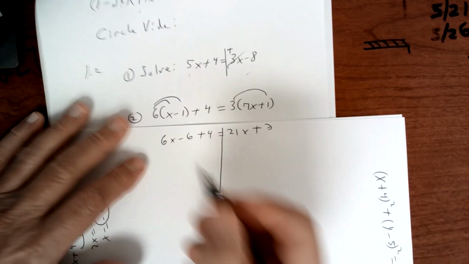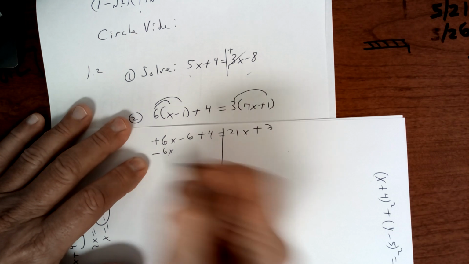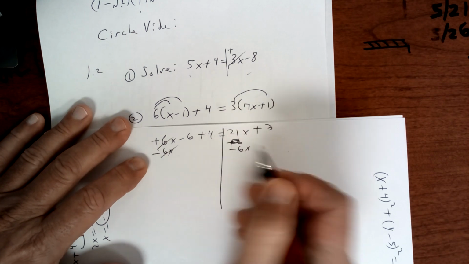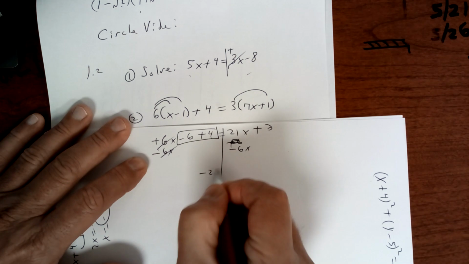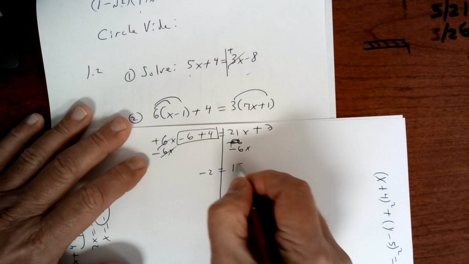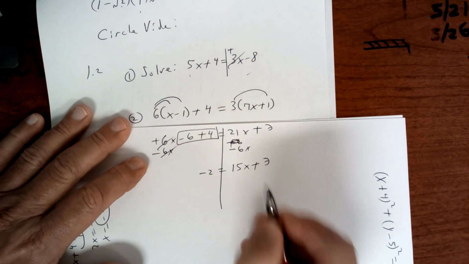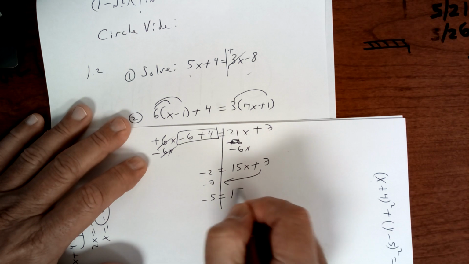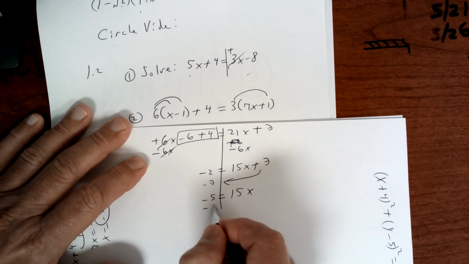So you're going to subtract 6x because it's a plus. And when you subtract and combine those, you get negative 2. So this gives you whatever that is, 5, 15, I think it is. So 15x plus 3. You're going to subtract 3. That's going to give you a negative 5. And when you divide by 15, you're going to have negative 5 divided by 15, which equals a negative 1/3.